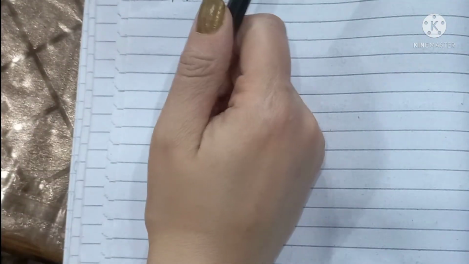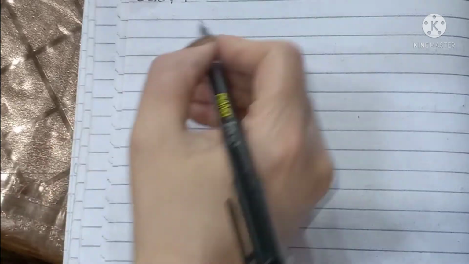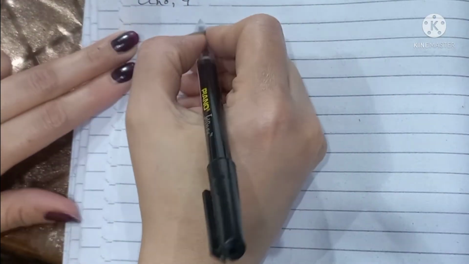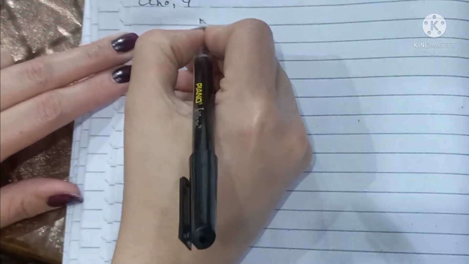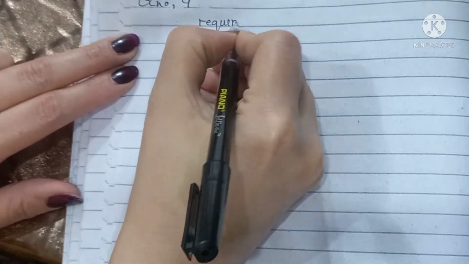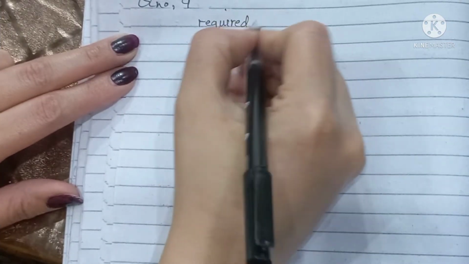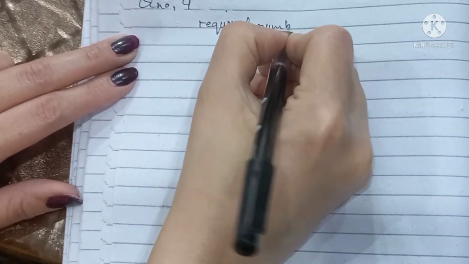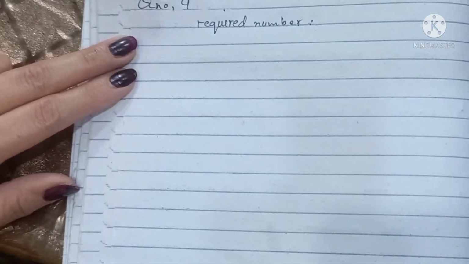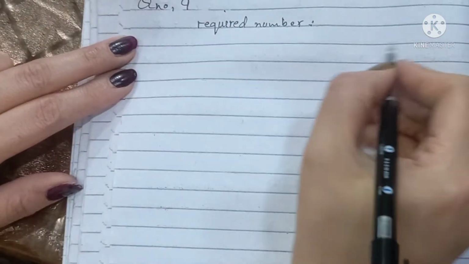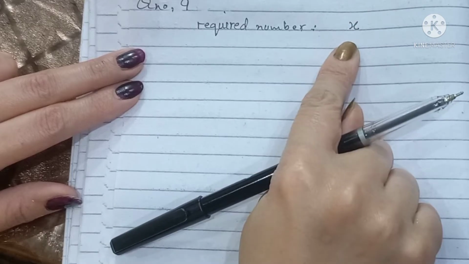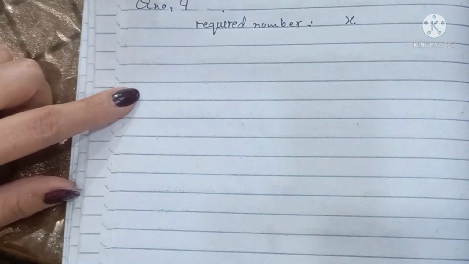First of all, whenever they say there is a number, a person, some people, or some cars, we always write the first statement: required number. Our requirement is a number which is hidden here. The required number is x.